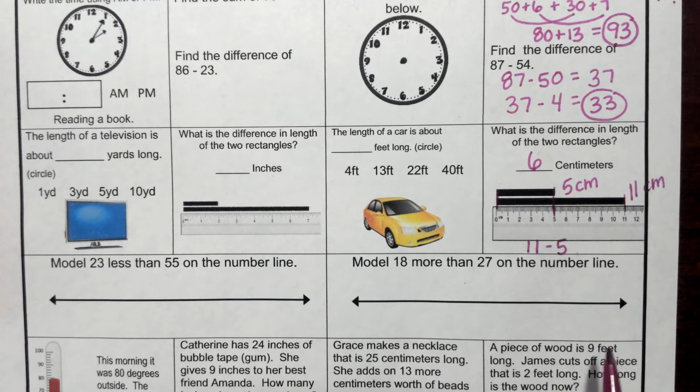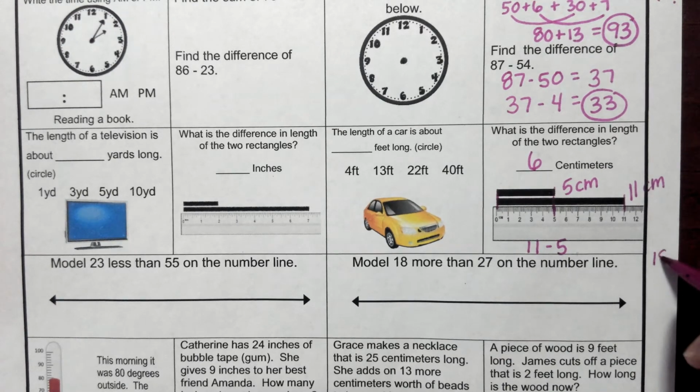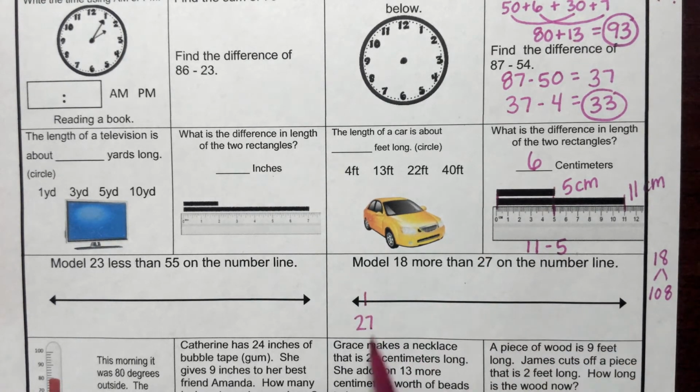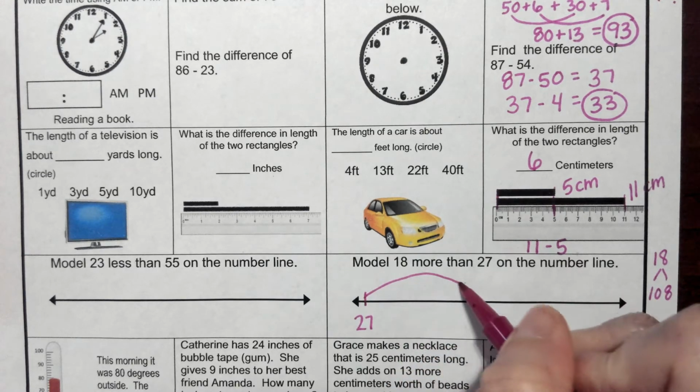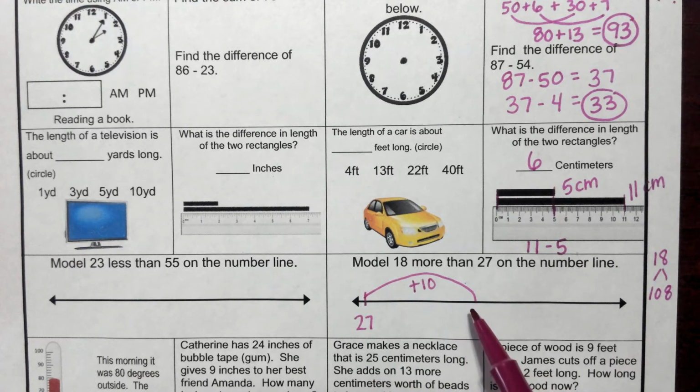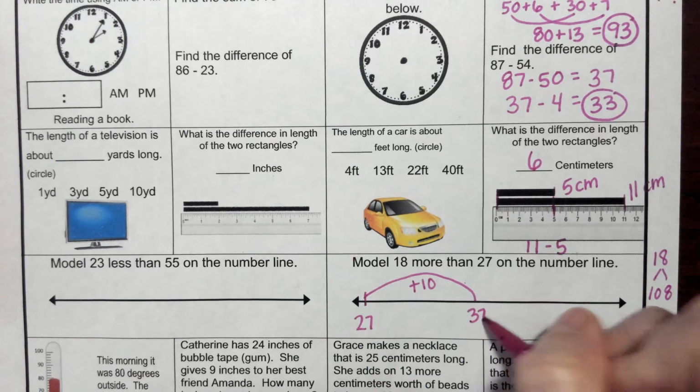Next, we have an open number line, and we need to model 18 more than 27. So that means I'm going to start with 27, and I'm going to add 18 more on. And 18 is a 10 and an 8. So I'm going to start over here on the left-hand side, since I know I need to have a larger number at the end. And I'm first going to do a big 10 jump. So this is plus 10. And 27 plus 10 is 37.